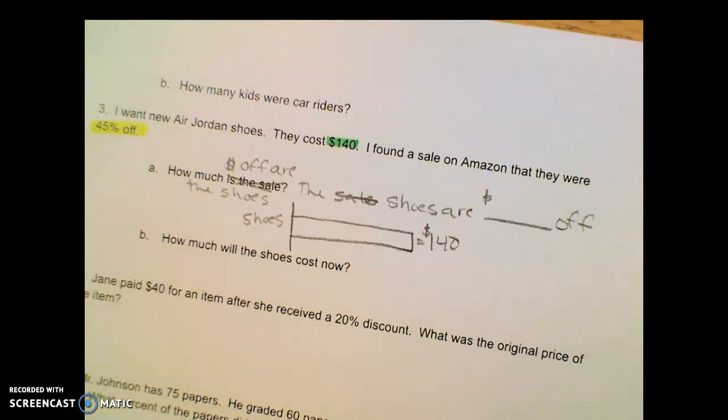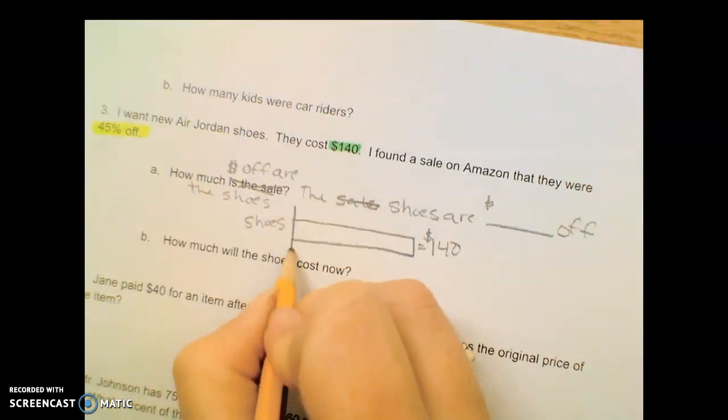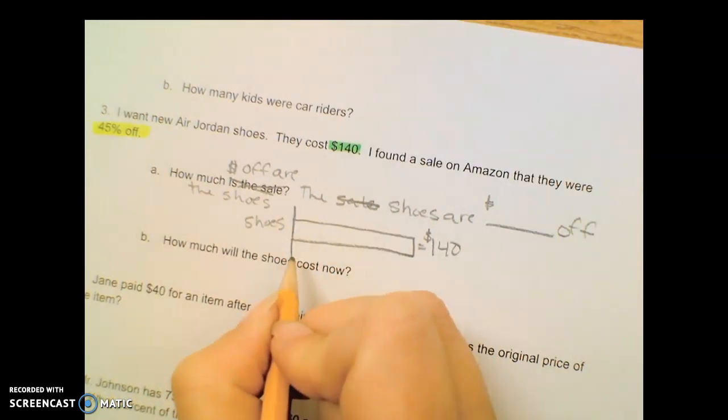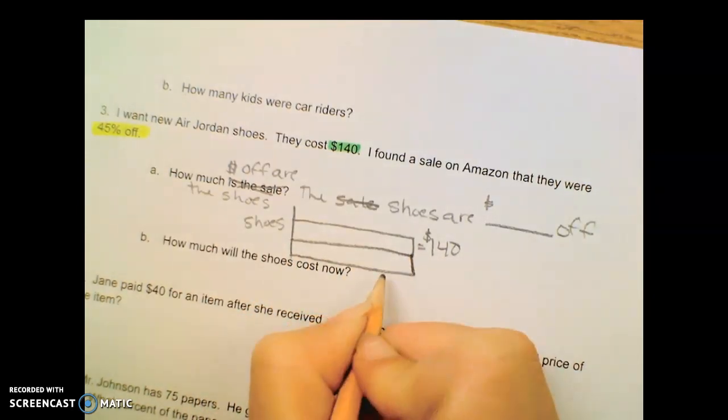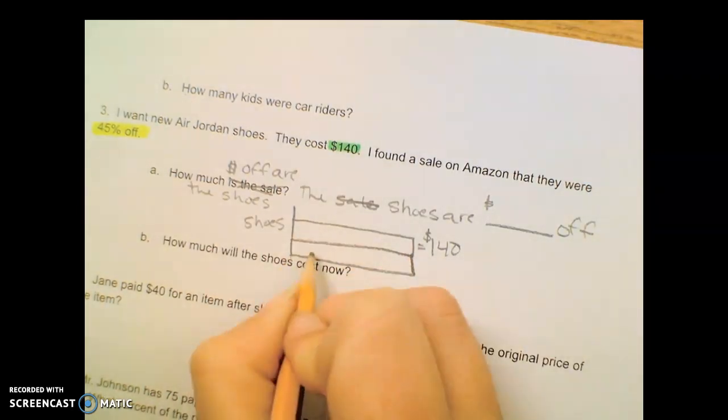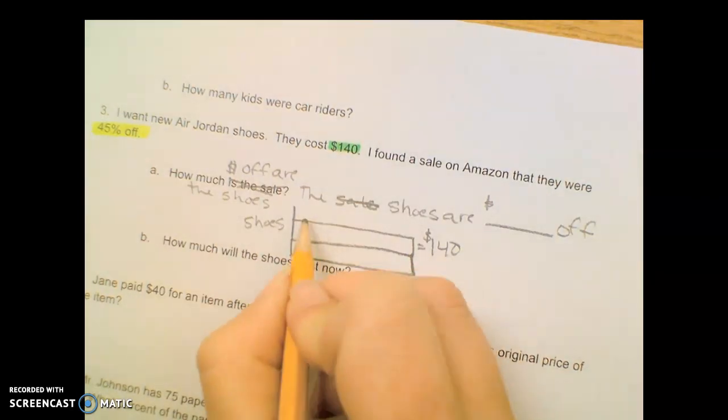What model would be best for 45? That's going to be my 20 model, because it ends in a 5 and it's not 25 or 75. So I like to do my 20s with 2 bars like this and then 10 rows.